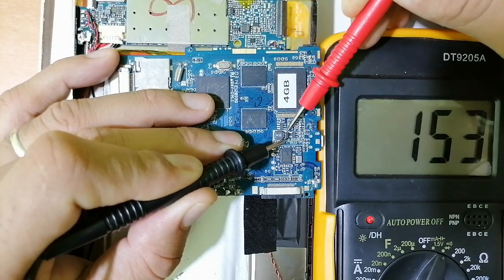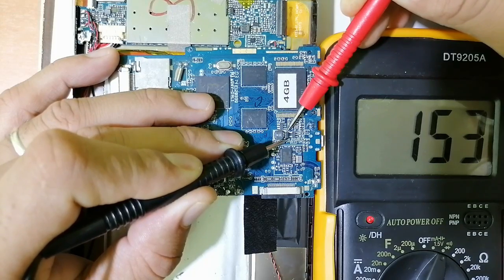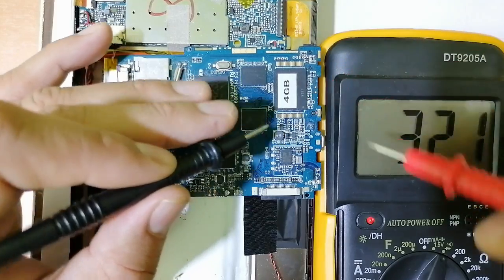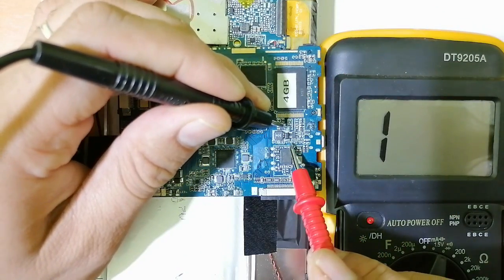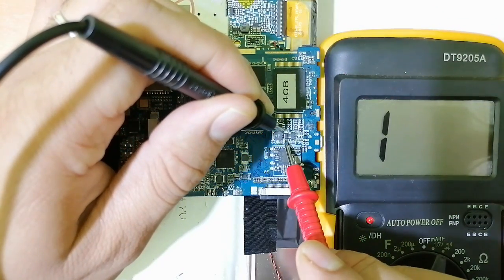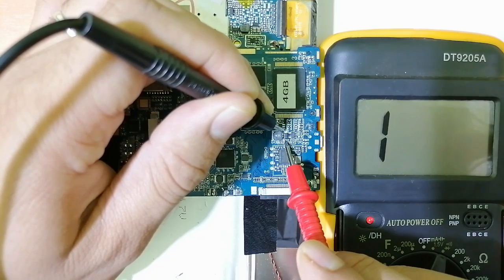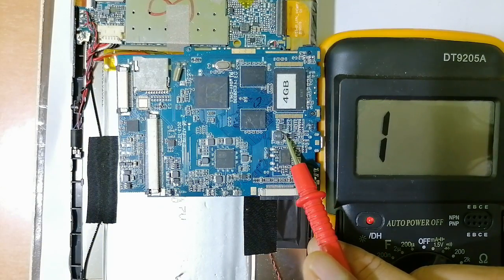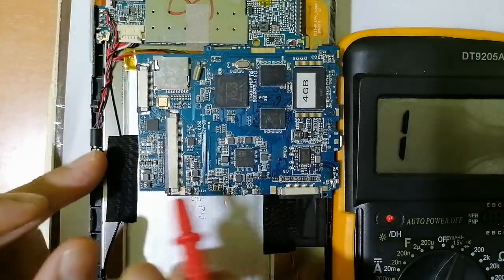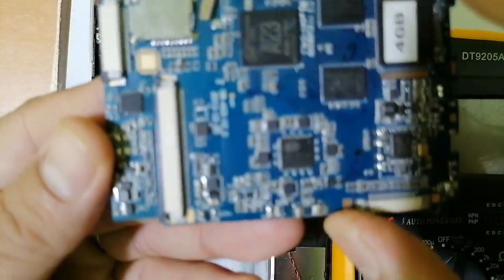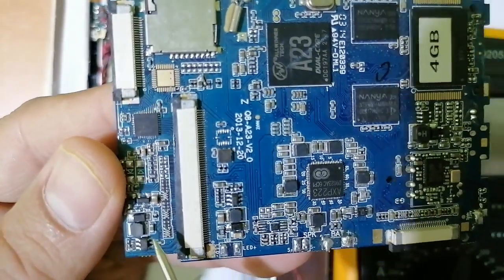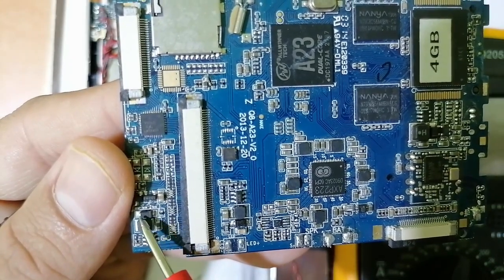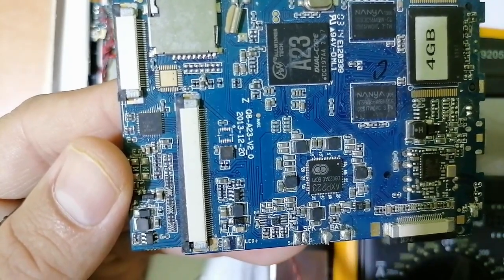Here we have the cathode, and over here the anode. In the multimeter we get 153, which means this is good. If I swap the probes, I should not get anything. As you can see, nothing in the multimeter, which means this is a good diode. Let's check this one also. For this one we have this line here, meaning this is the cathode, and over here we have the anode.